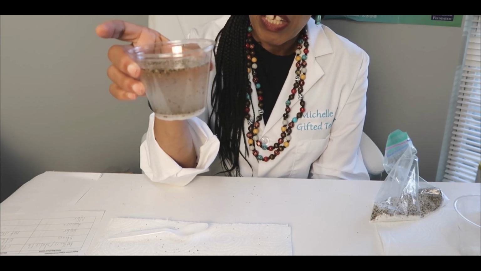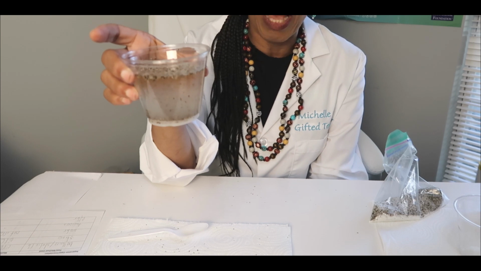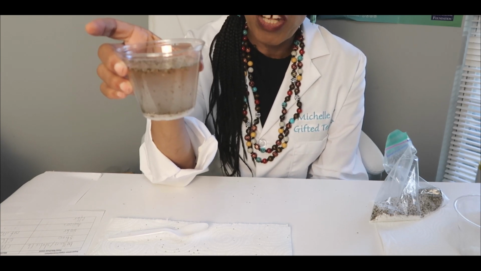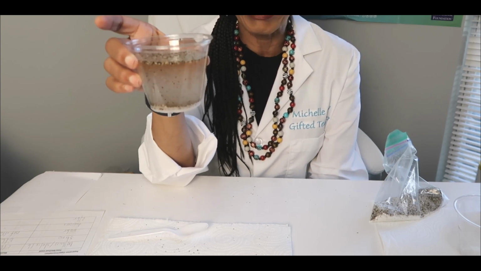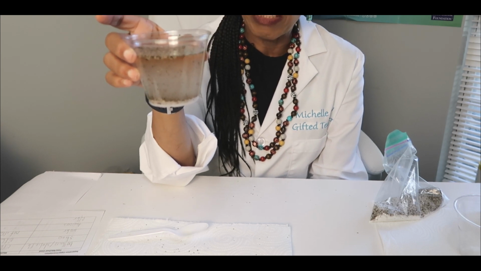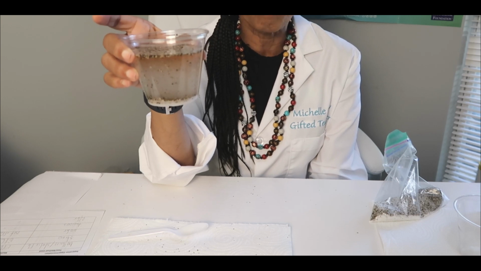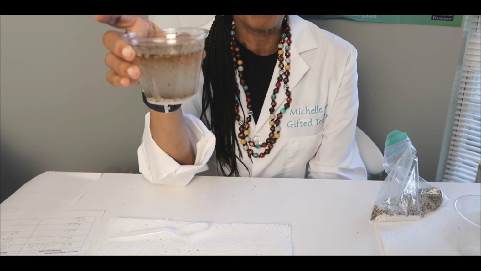let's observe. If you notice, the pepper is floating to the top and the salt is doing what? Floating to the bottom. But what does salt do when it's in water? It dissolves. That's correct. The salt will begin to dissolve in the water. And we call this property solubility.